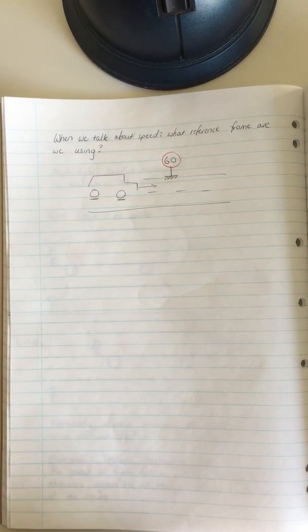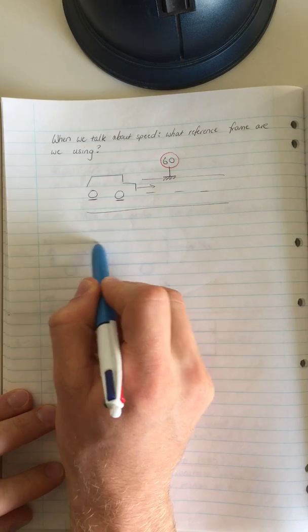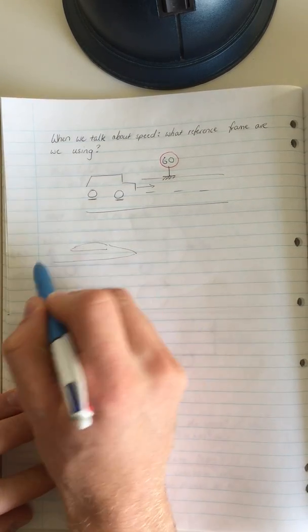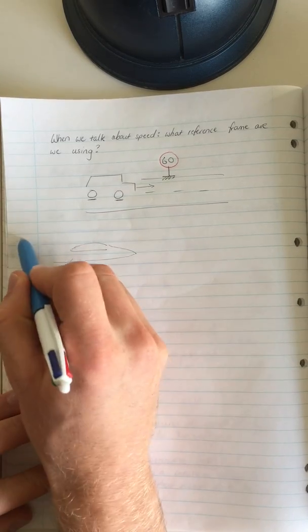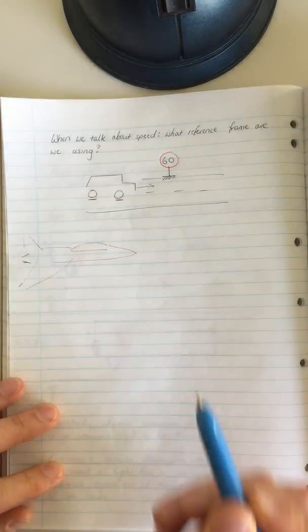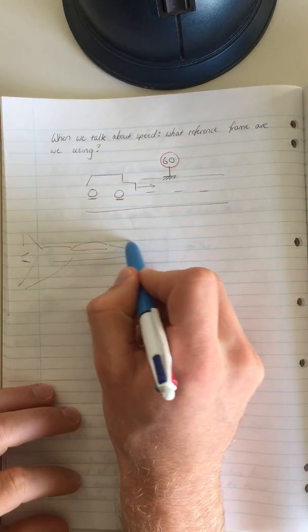Another, I suppose, common example might be to consider a plane. So if we have a, well, let's say, I've got a pretty wicked jet. And of course it's moving very quickly.